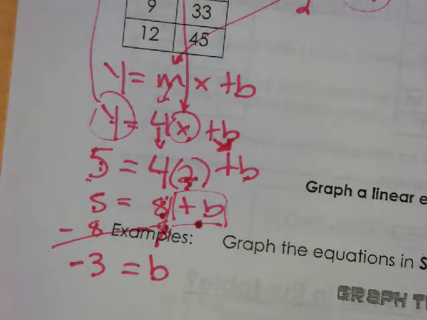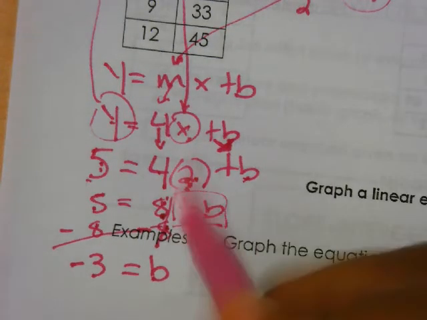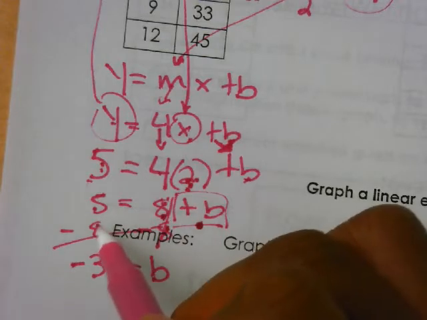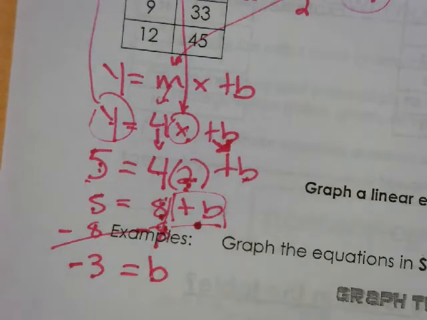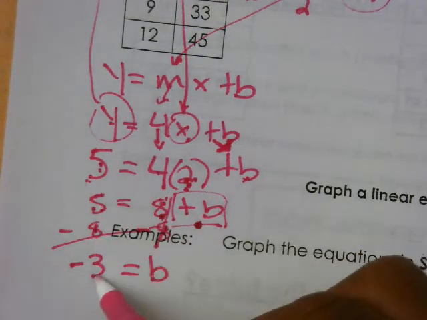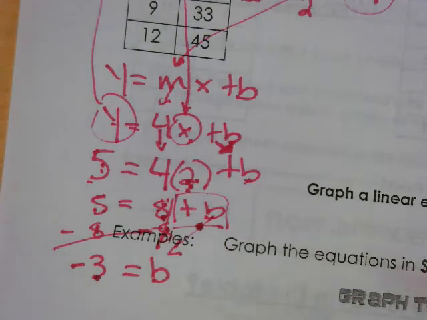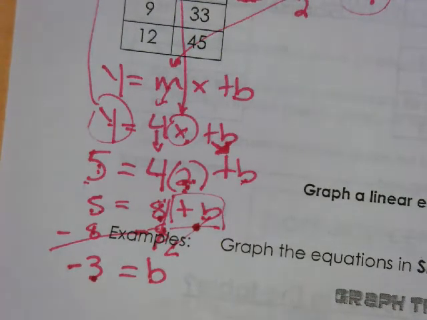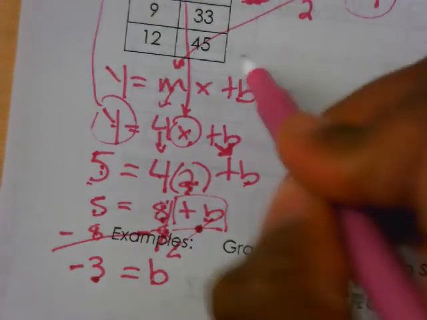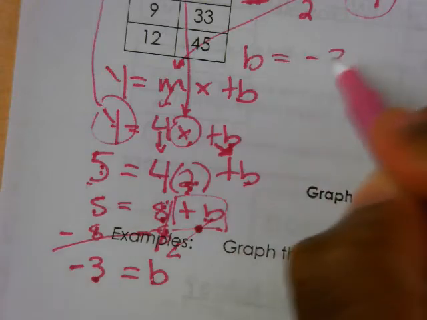And whatever I do to one side of an equation, I must do to the other side of the equation, or else it's not equal. If I do it to one side and not to the other, it's not equal. So I have to make sure I keep everything balanced. So 5 minus 8 is a negative 3. And since there's nothing here, all it leaves is the b. And so now I figured out that b is equal to negative 3.